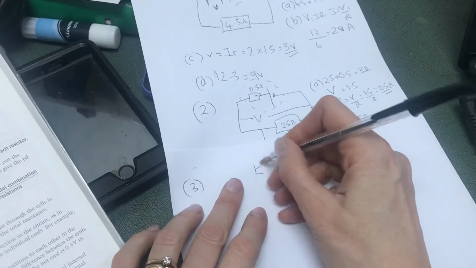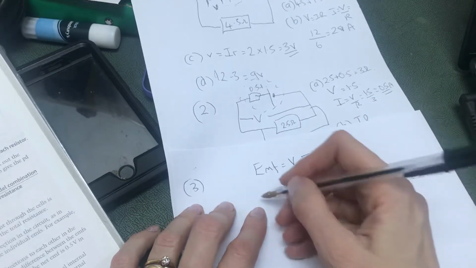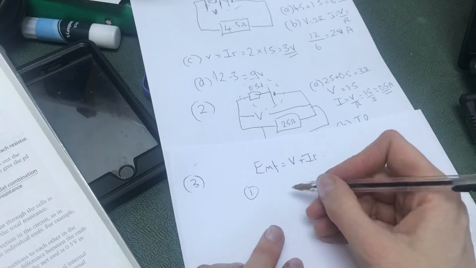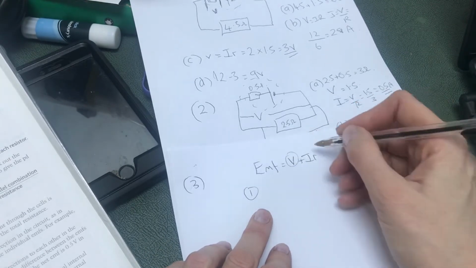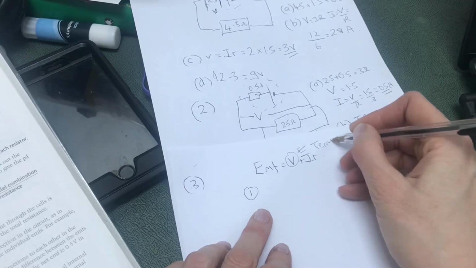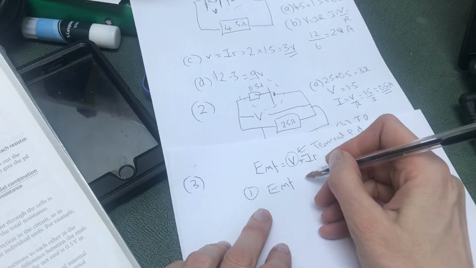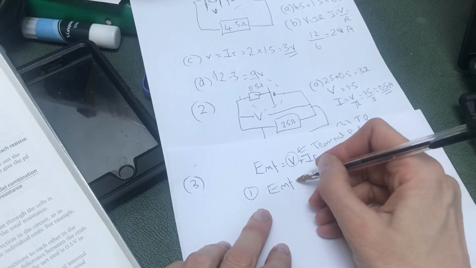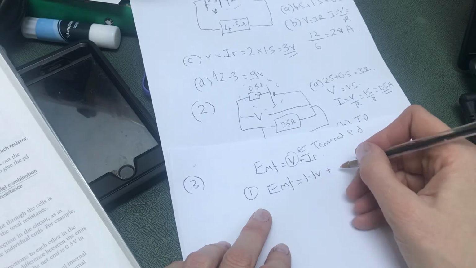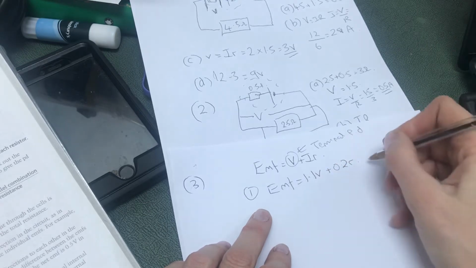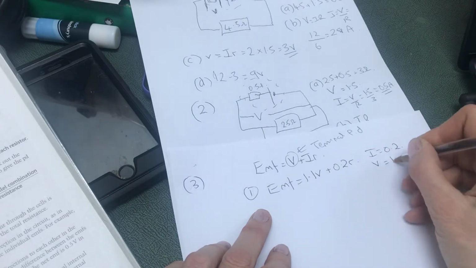So I'm going to write this out here using that equation. The first bit says the PD across the terminals of a cell was 1.1 volt. Now this is the terminal PD. That's called the terminal PD. So what does it say again? It was 1.1 volt when the current was 0.2 amps. Okay, so I've said that the current is 0.2 and the voltage is 1.1.